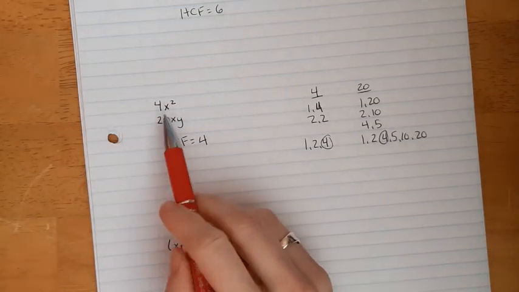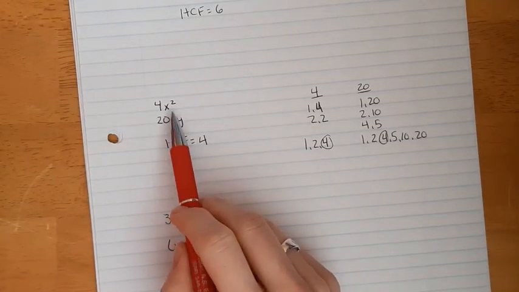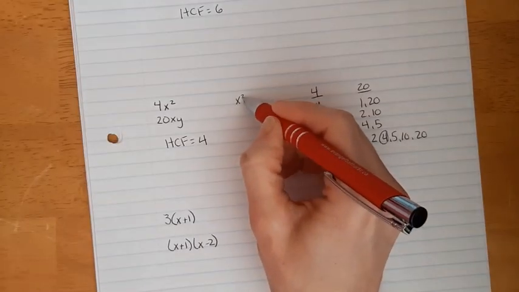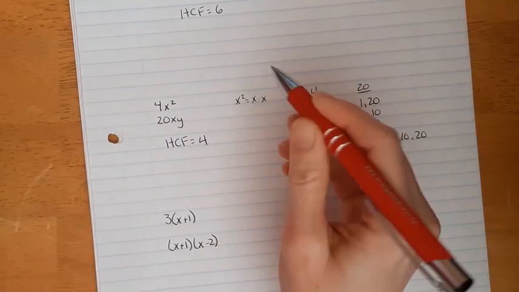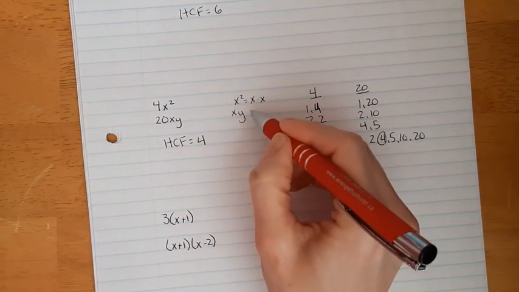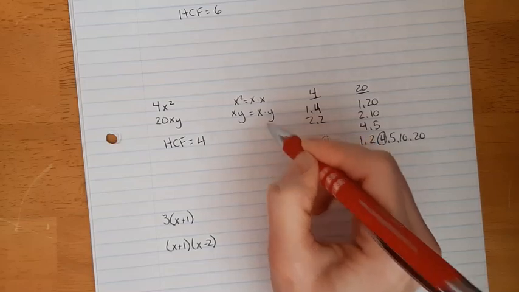Then we need to address the variable component, the alphabetical component. x squared is equal to x times x. The alphabetical component of our second term is xy, which is x times y.